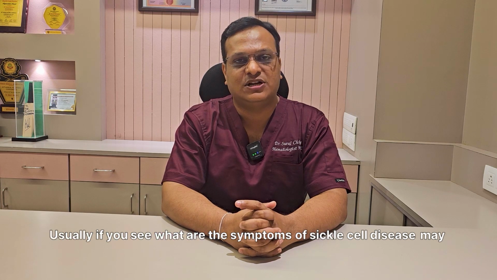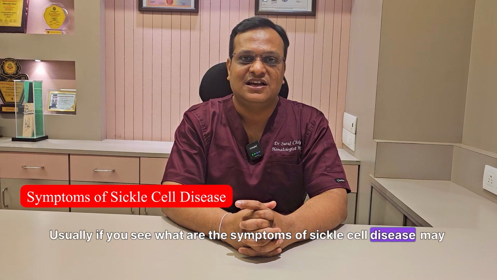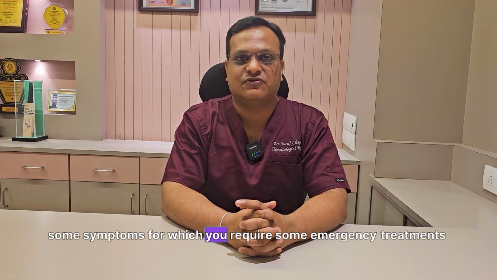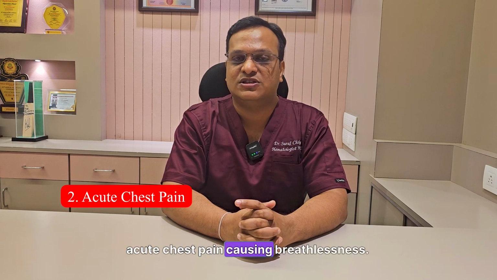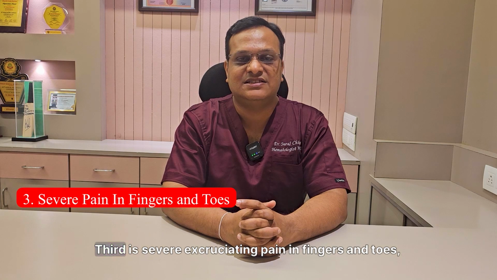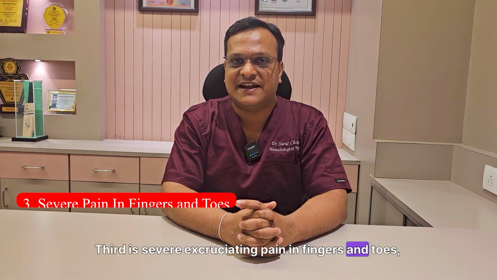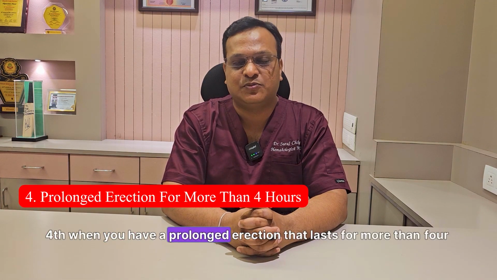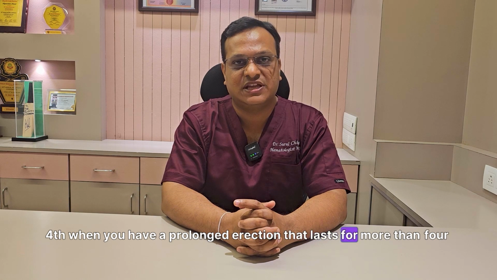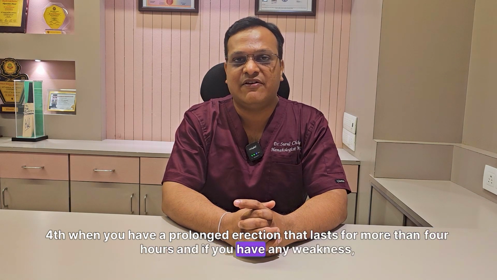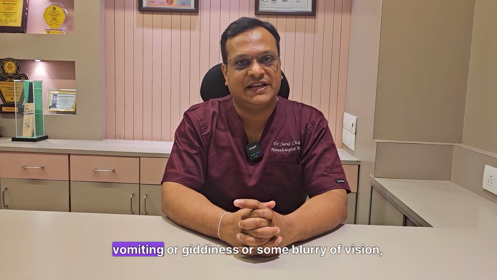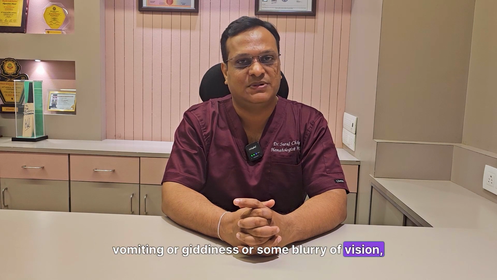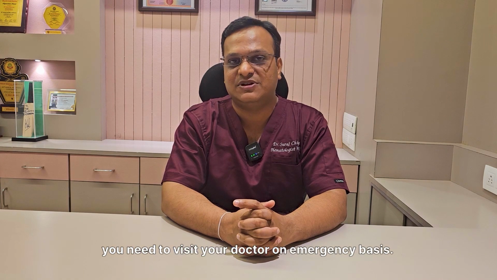Usually, the main worrisome symptoms of sickle cell disease for which you require emergency treatment are fever, and acute chest pain causing breathlessness. Third is severe excruciating pain in fingers and toes, and swollen knees and hip joints. Fourth, a prolonged erection that lasts for more than 4 hours. And if you have any weakness, severe headache, vomiting or giddiness or some blurring of vision, you need to visit your doctor on an emergency basis.